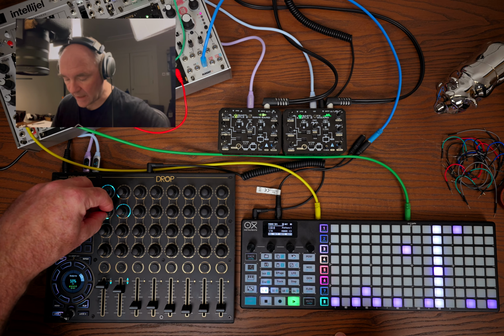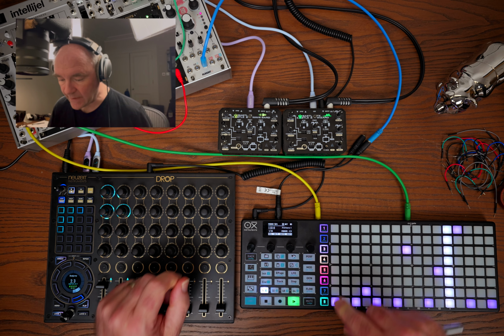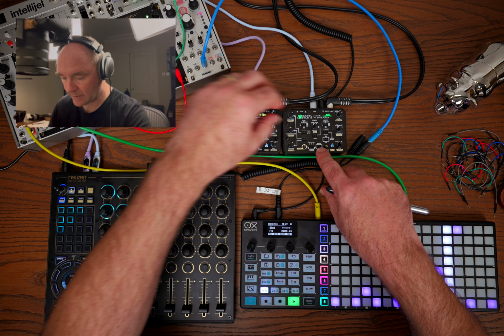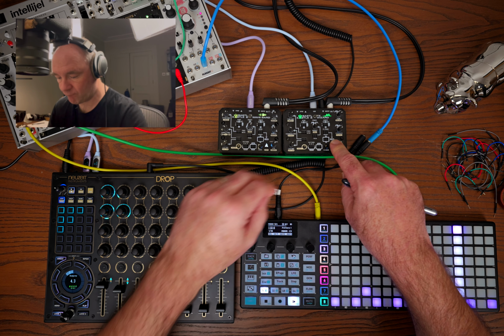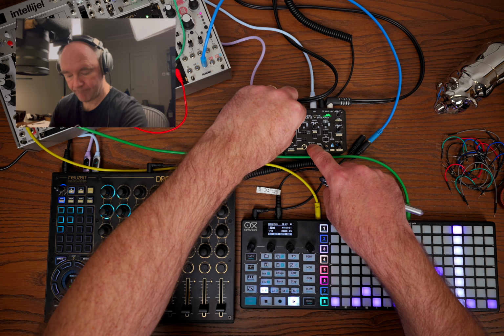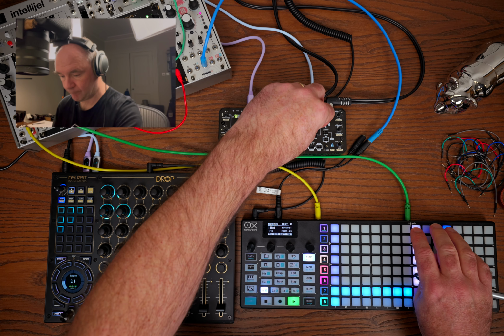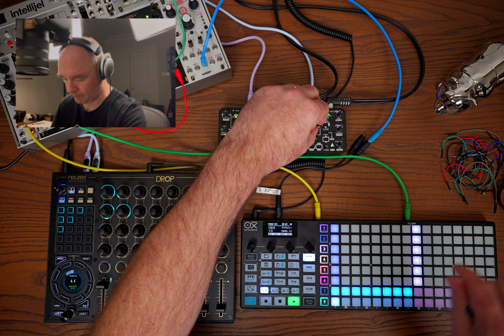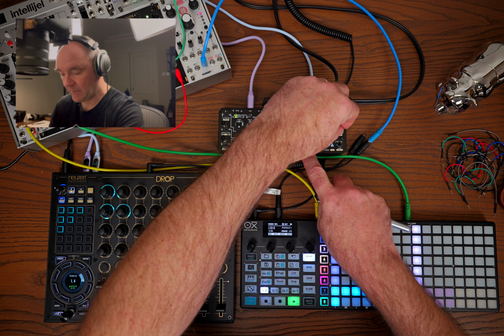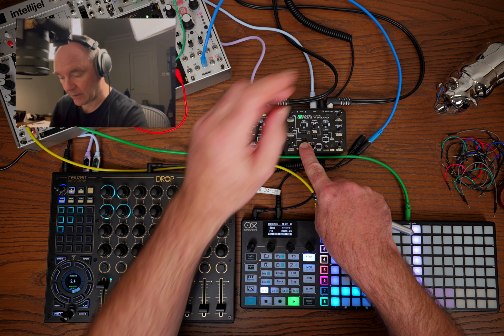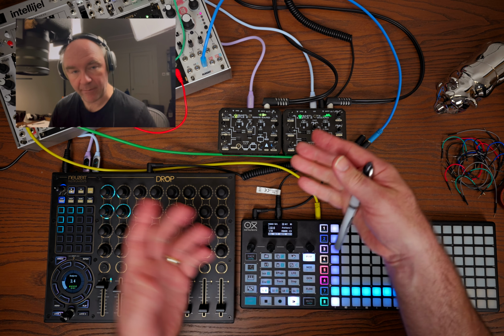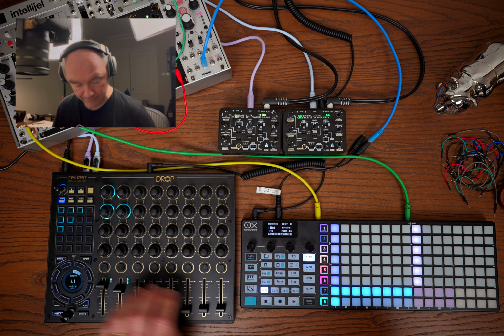And of course, I can do things playing around with my drums. The filter as well. You can modulate the filter, and we can modulate a lot of different parameters.